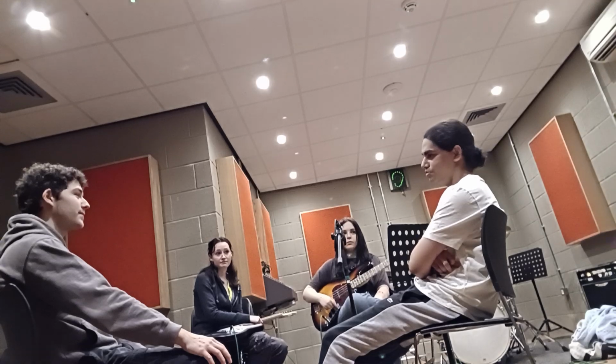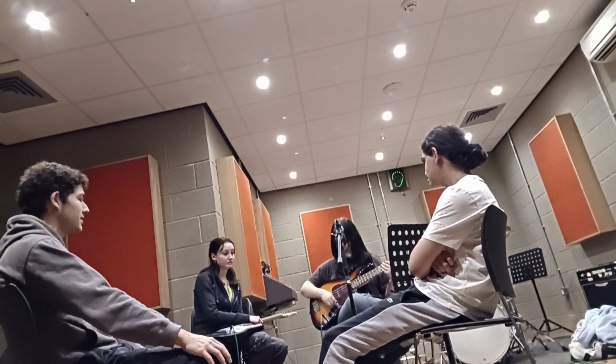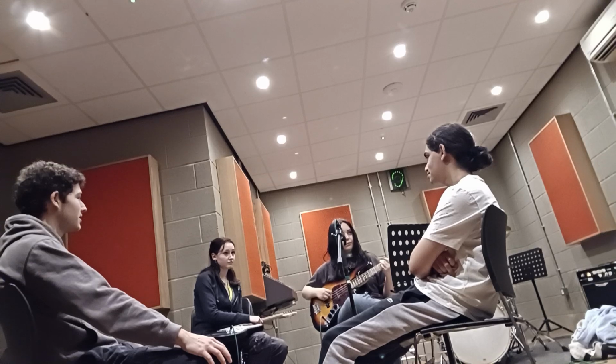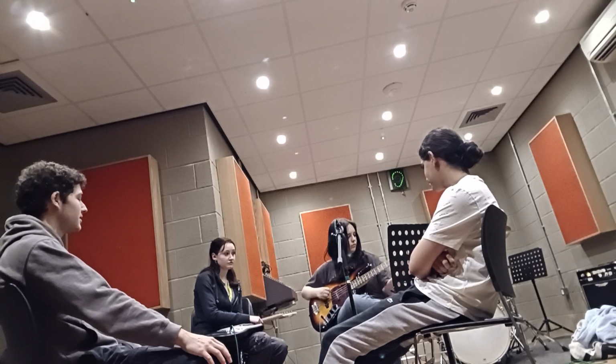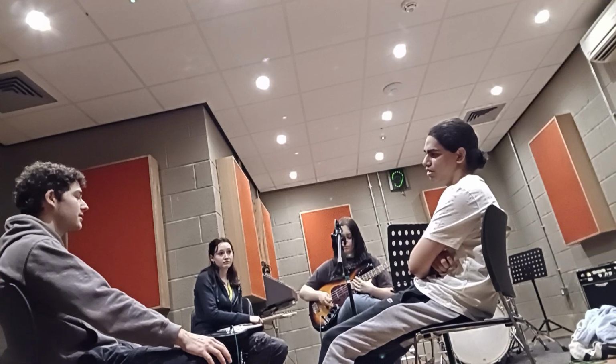So how do we use a vamp? We repeat the main riff of the music, which I will demonstrate. At the start, we first repeat it with the drums. We started with the drums, then we repeated it. So that's a bass line, and we gradually added more instruments.